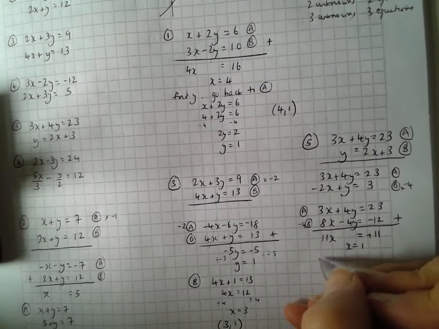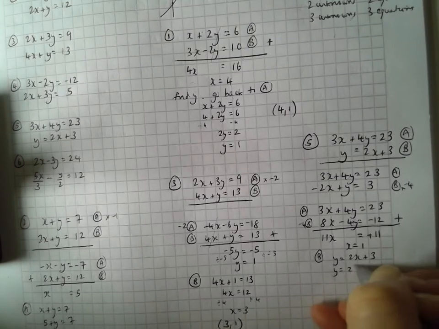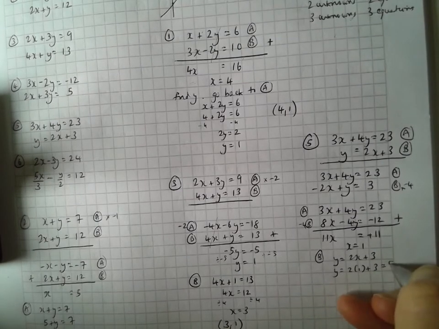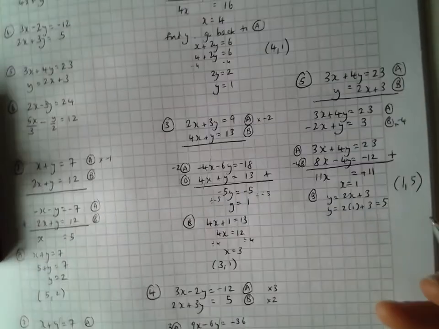And I'll go back to B. y is equal to 2x plus 3. So y is equal to 2 by 1 plus 3, which is 5. So 1, 5 is the solution. That's where those two lines would meet.